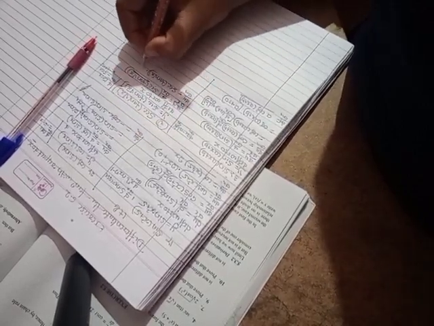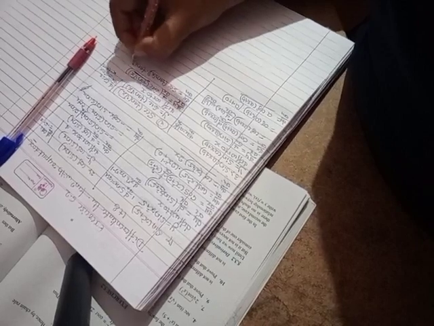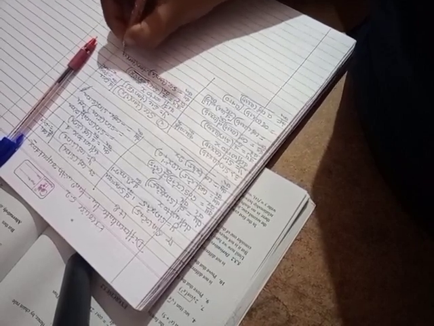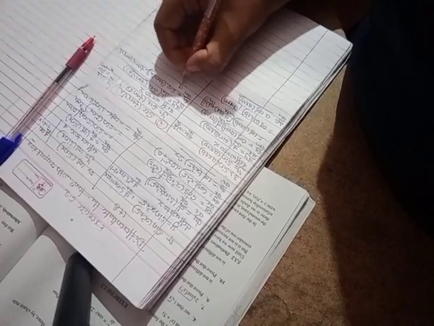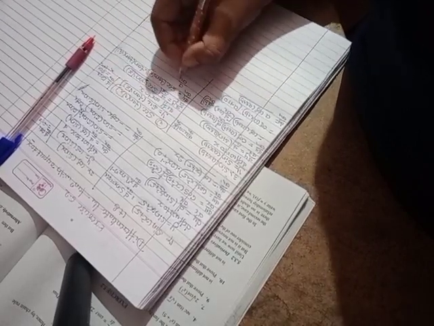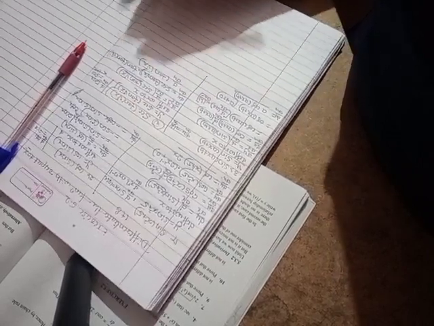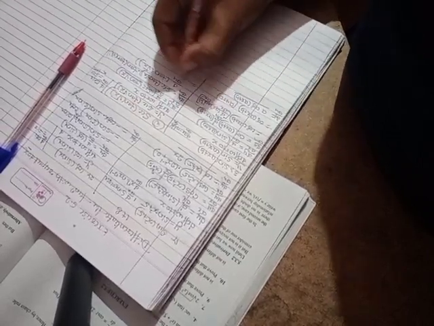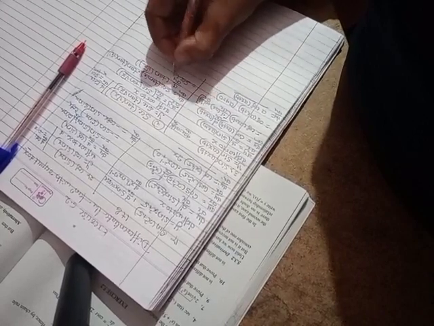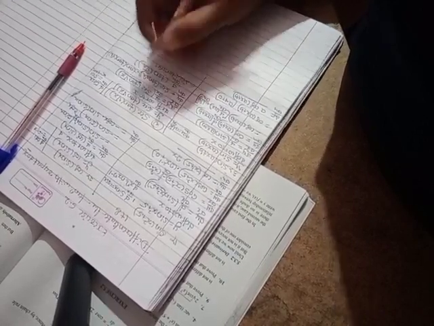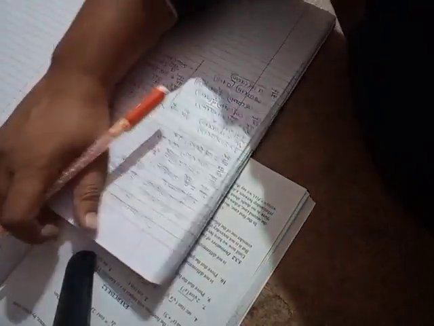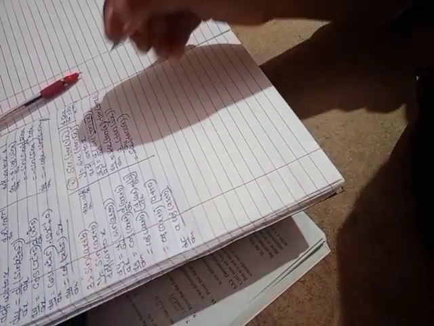Next is tan of root x, so again we need the derivative of tan of root x, which is sec squared of root x.